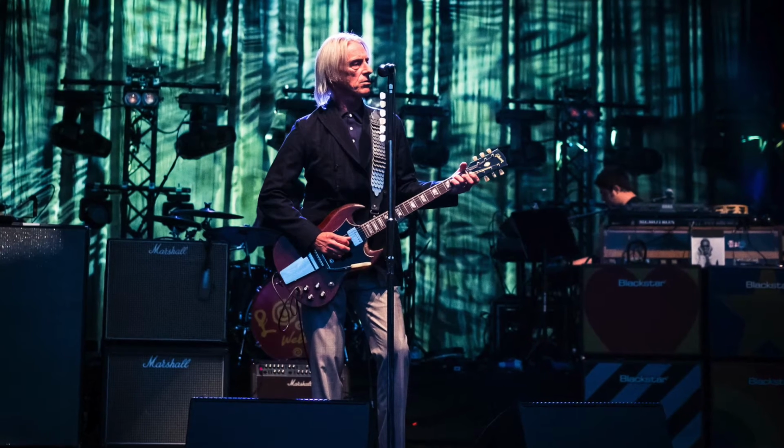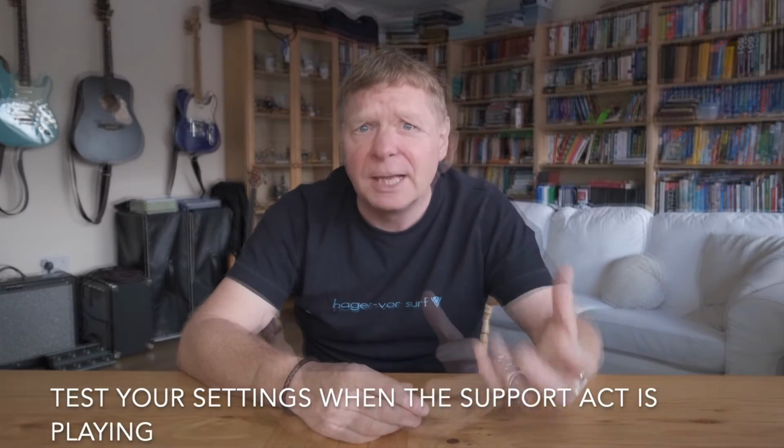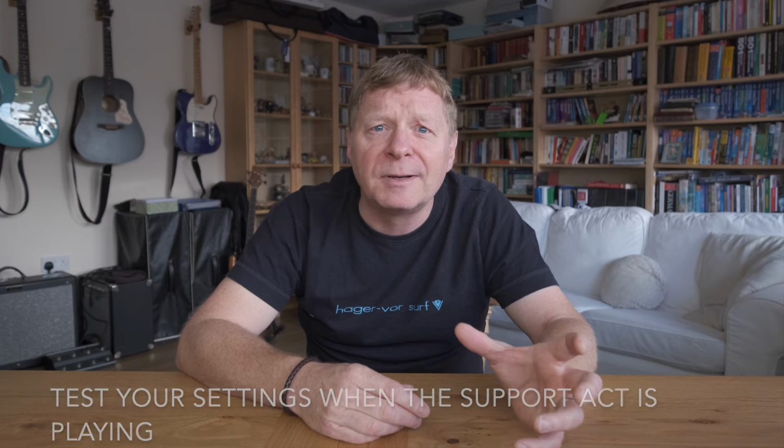You are going to be pleased because your gig experience is better. You also get better shots. The other thing that does is it gives you an opportunity to test out your settings once the support act comes on. Now, it means that you've got half an hour to be able to check your settings, take pictures to try and set that up.